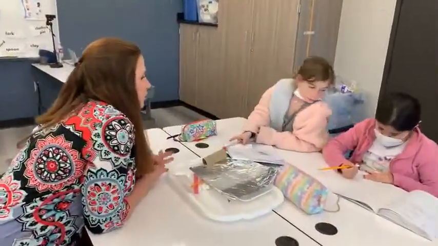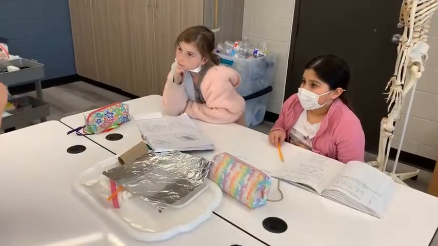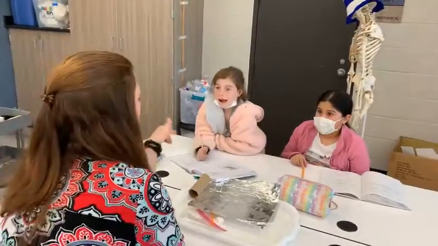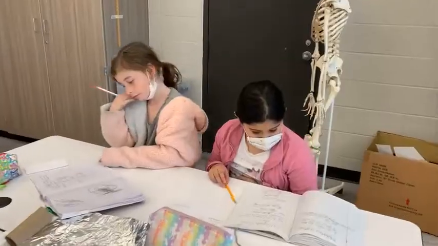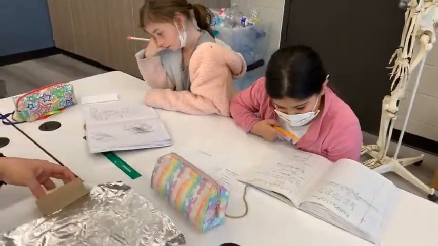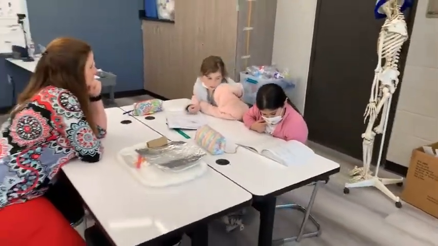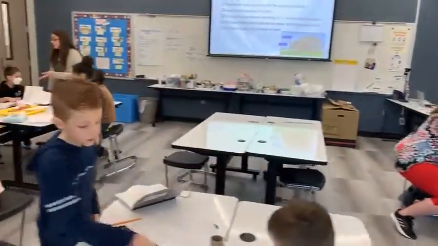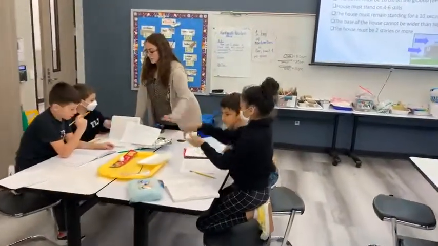So I want you to think about what we learned about it being strong, about it being flexible, and maybe a shock absorber. When you look at your design, is there anything that you might want to change? Will you share your idea with him so he has an idea of where to start? Show me where in your design you planned different techniques for it to be strong.